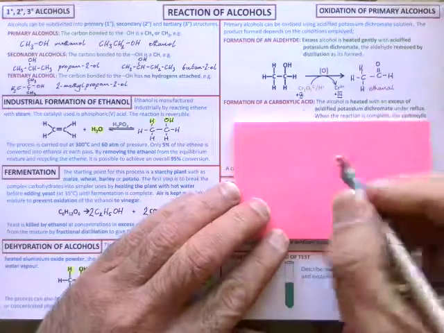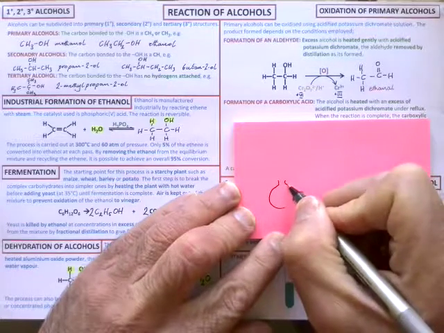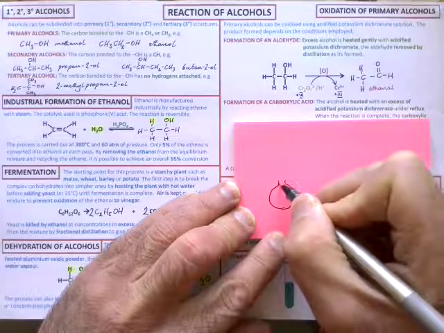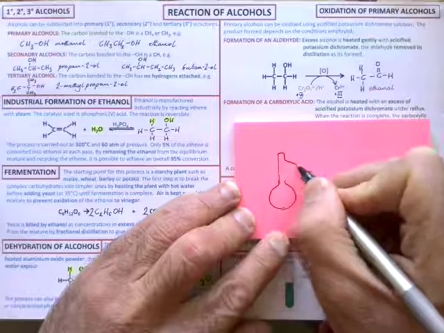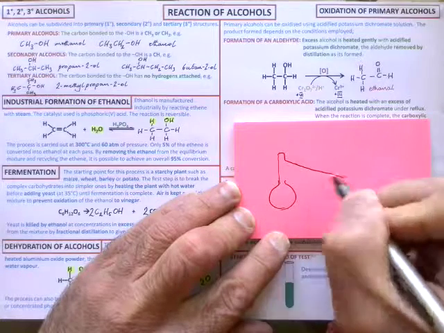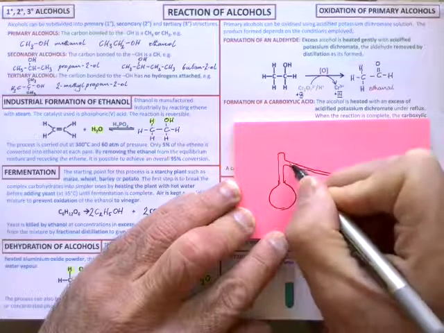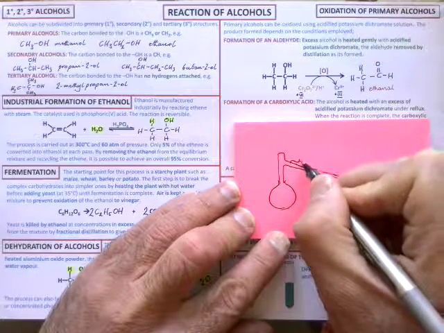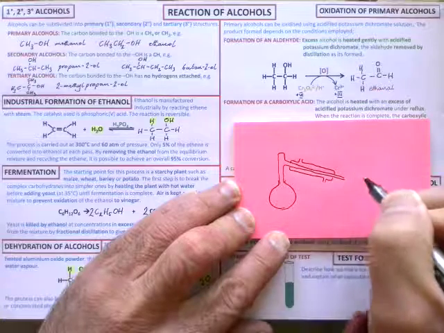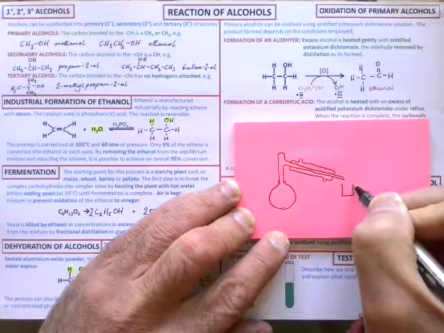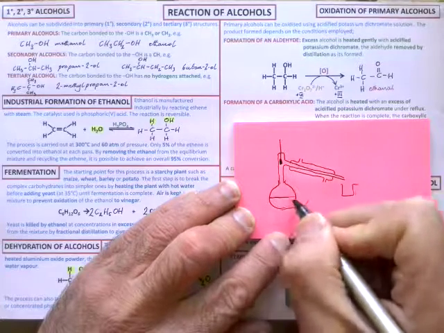So if we want to form our aldehyde, I'm going to do a really rubbish drawing here, so forgive me on this. We're going to have our reaction mixture in the flask, and we're going to distill. So a distillation setup would look a bit like this. You would fit a condenser on here, and you'd have a container of some sort there, and probably have a thermometer or something here as well. So you'd heat up here.